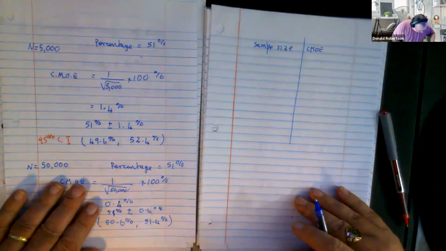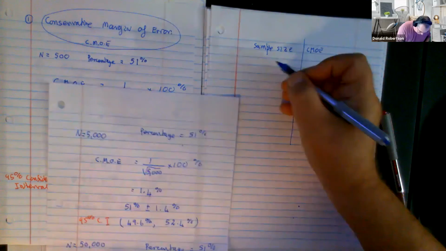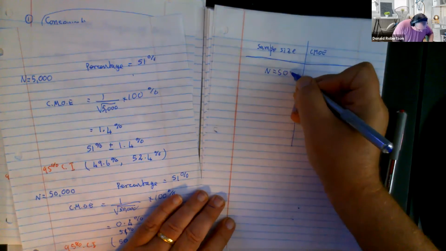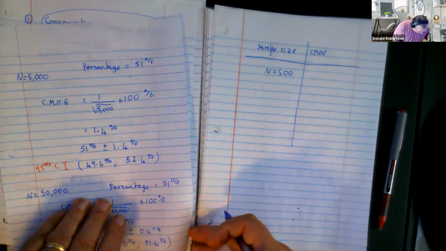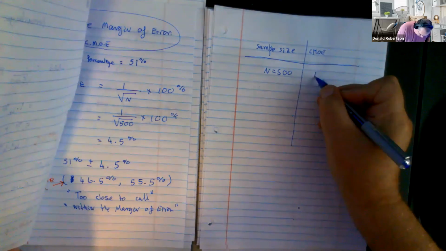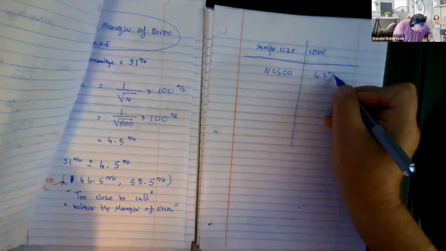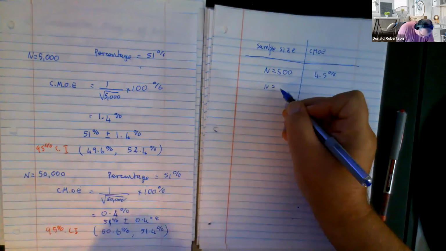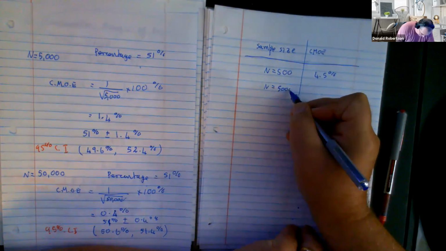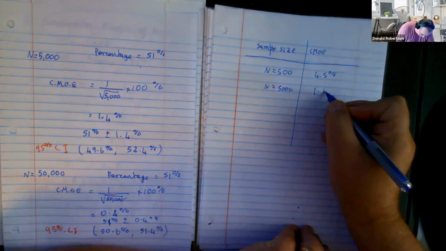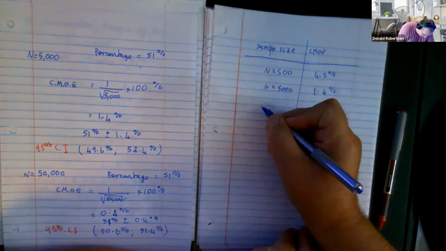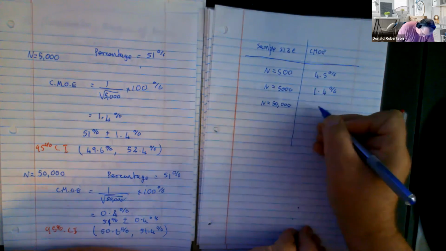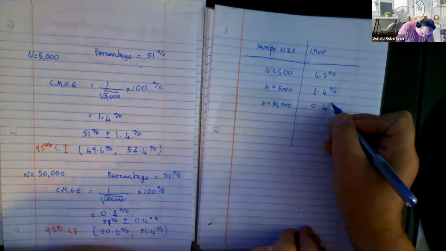So when we did a sample of 500, our margin of error was give or take 4.5%. When we upped it to 5,000 people, it went to 1.4%. And when we did 50,000 people, it became 0.4%.